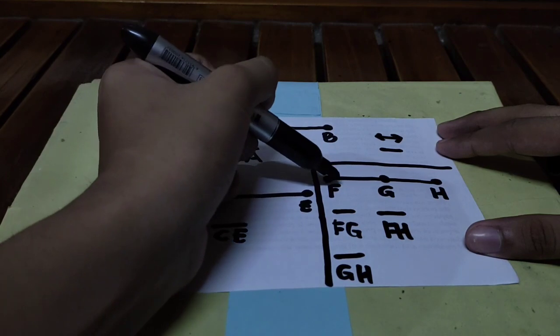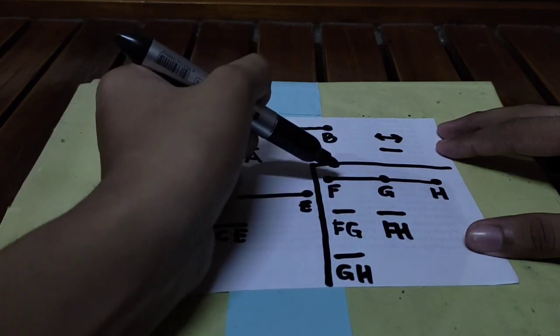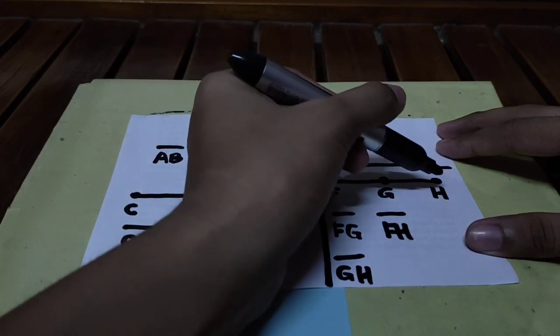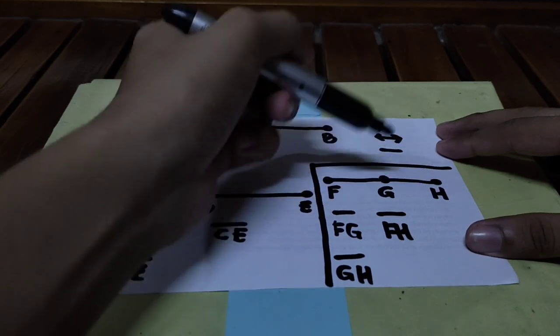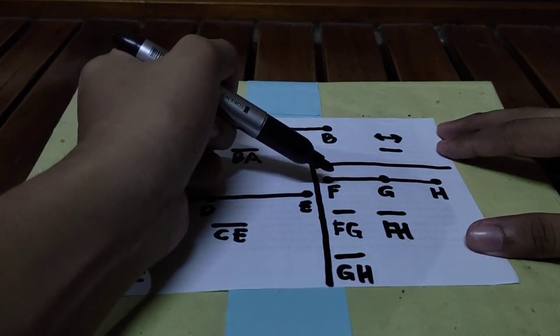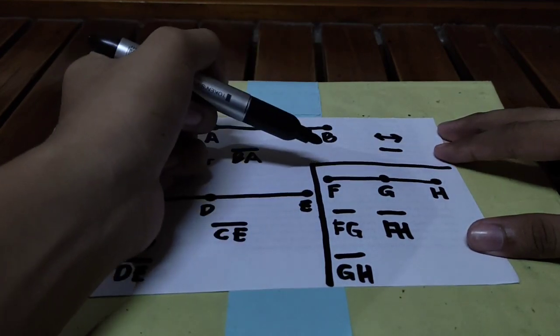If we have line segment FG, we can also have line segment GF, or if we have line segment GH, we can also have line segment HG, or if we have line segment FH, we can also have line segment HF.